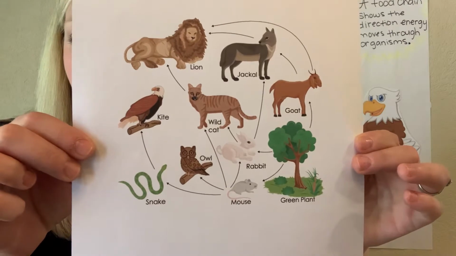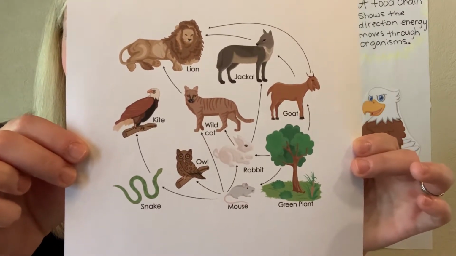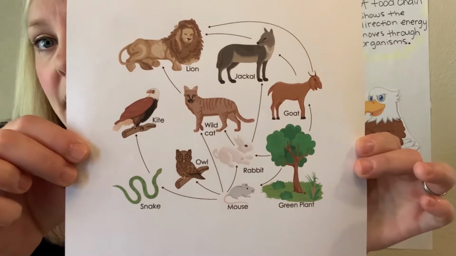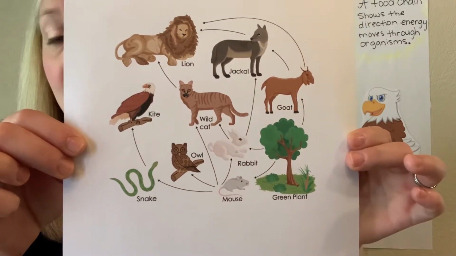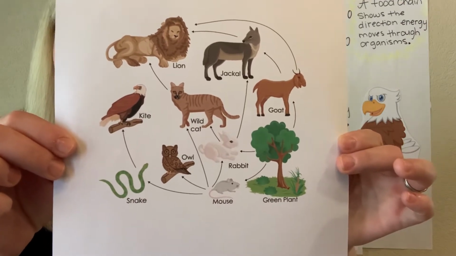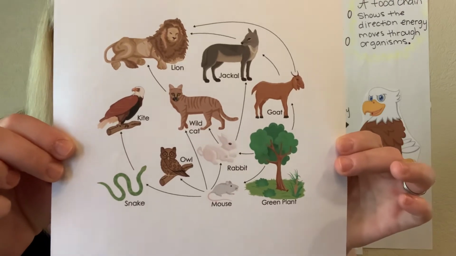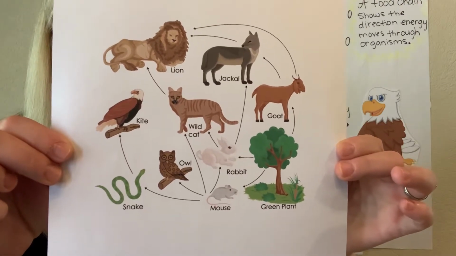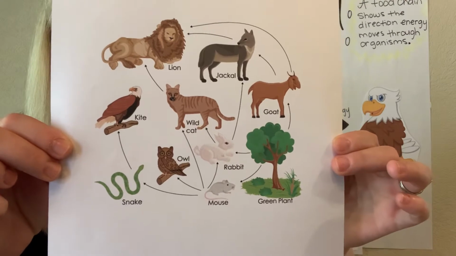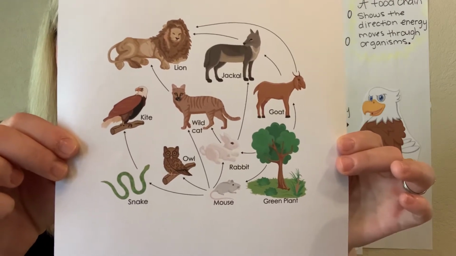So as you look through the food web, you can see that the tree gives energy to the rabbit. The rabbit gives energy to the wildcat, and the wildcat gives energy to the lion. You could follow a different path, and you could start at the tree again. And the tree gives energy to the goat. The goat gives energy to the jackal, and the jackal gives energy to a lion.